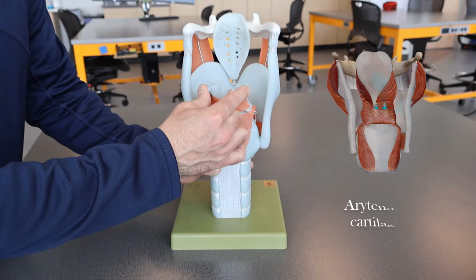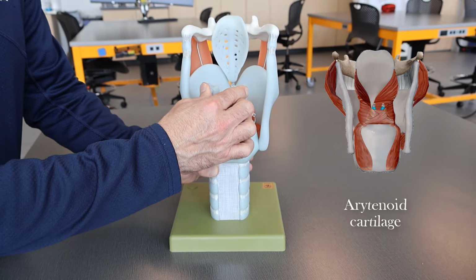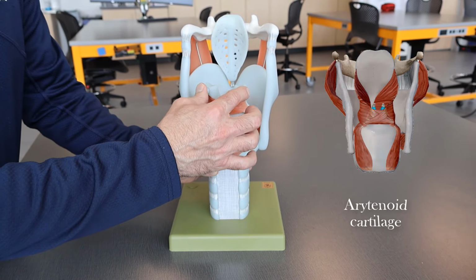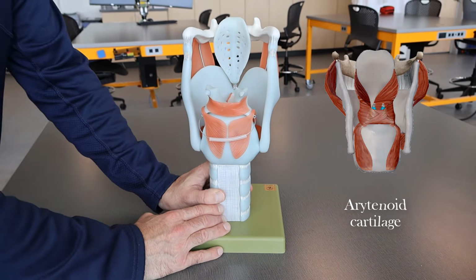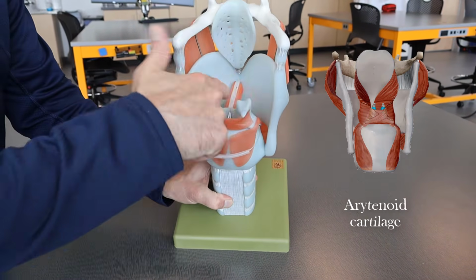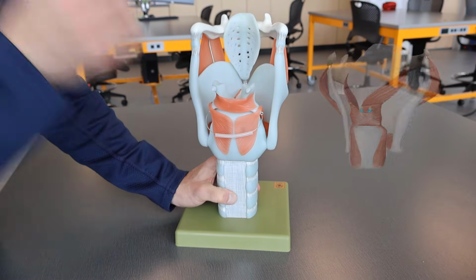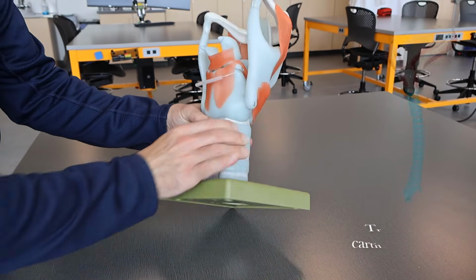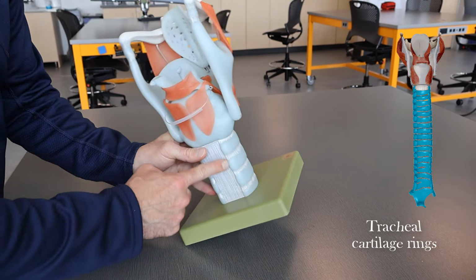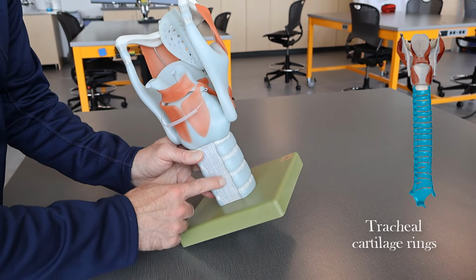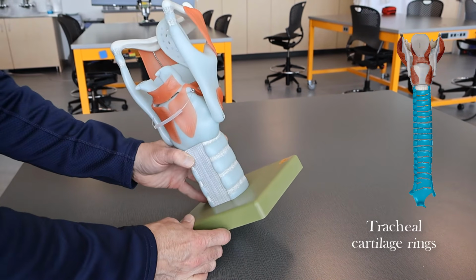Up here are what we call arytenoid cartilage, and the arytenoid cartilages are actually movable cartilage pieces that are going to be impacted by muscles and have different impacts on the vocal cords. They have a vocal process on the anterior side, and they have a muscular process on the posterior side. Down below here we have the tracheal cartilage rings, and these tracheal cartilage rings are not continuous across the posterior portion of the trachea, because that's where our esophagus sits, so we need to be able to pass food past that area.